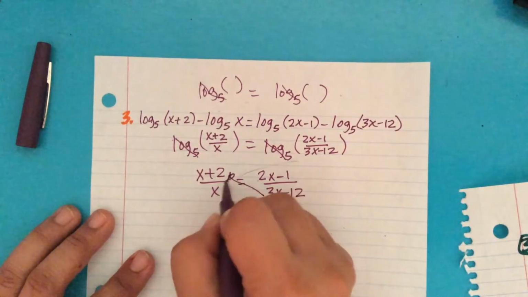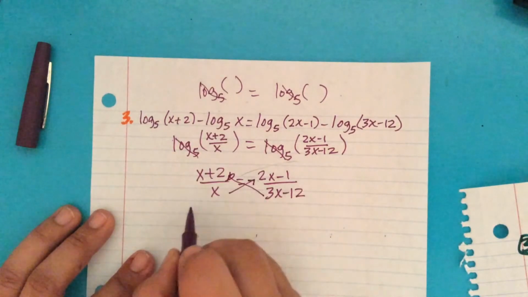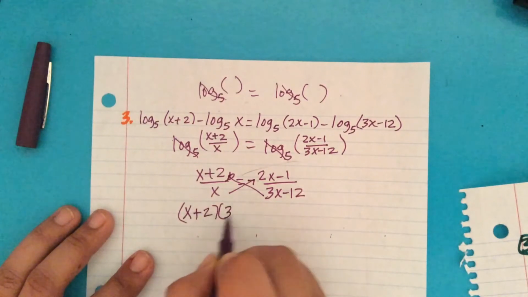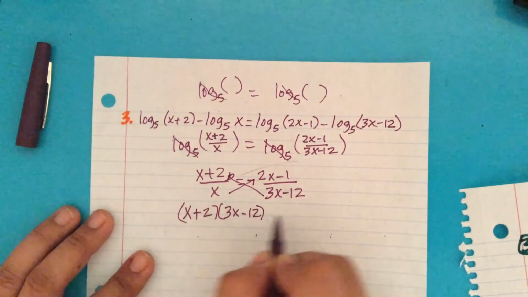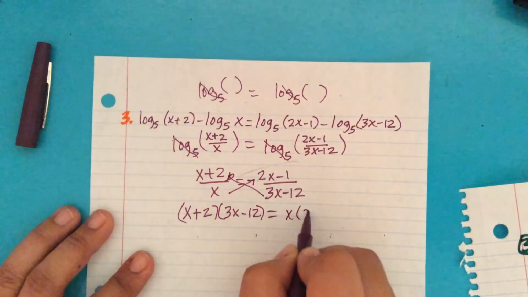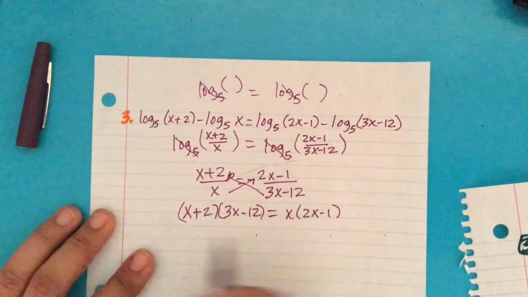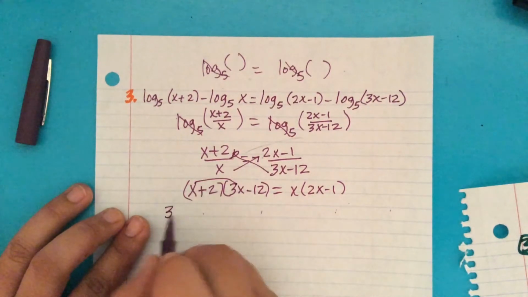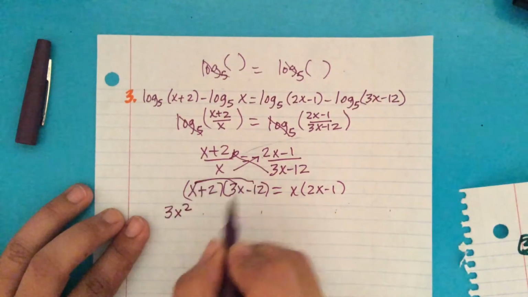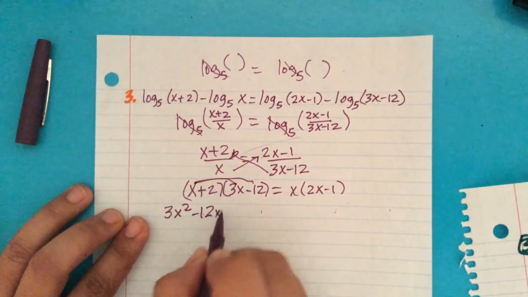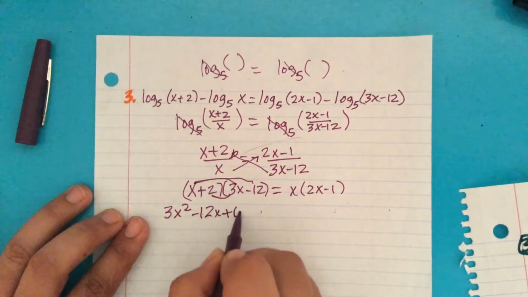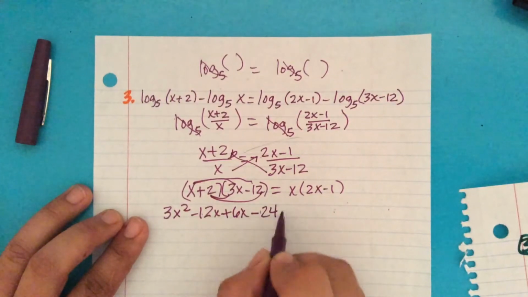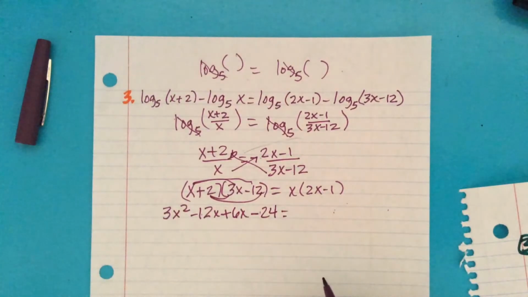We're going to cross multiply. So we're going to have x plus 2 times 3x minus 12 equals x times 2x minus 1. So this we got to FOIL it out. Okay, so that's going to be 3x squared minus 12x plus 6x minus 2 times 12 is 24.